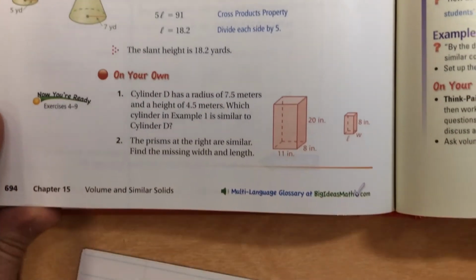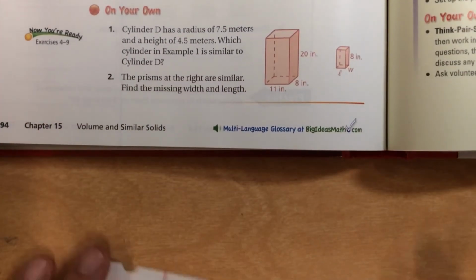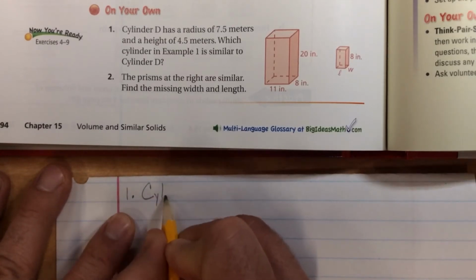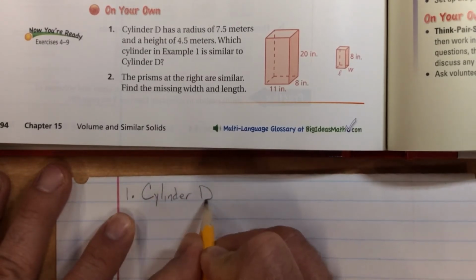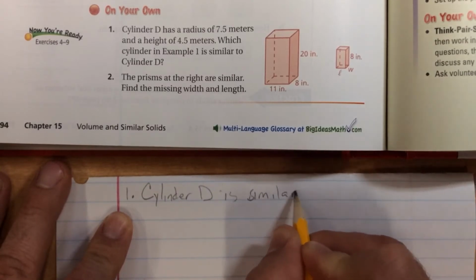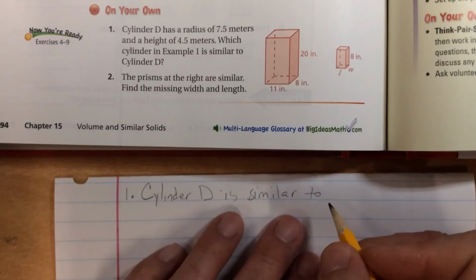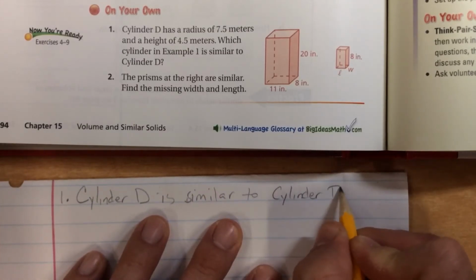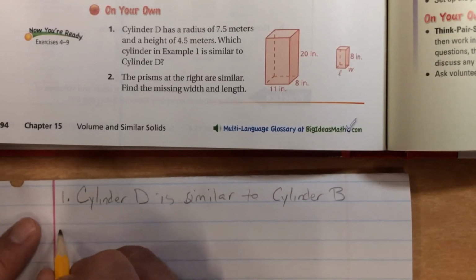Okay, so for number 1, cylinder D is similar to cylinder B.